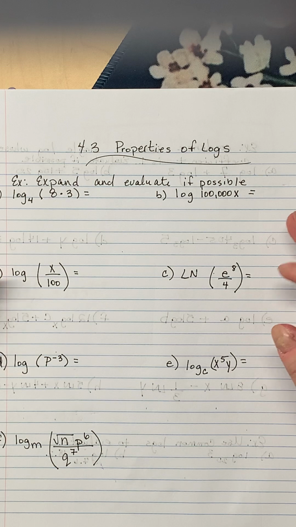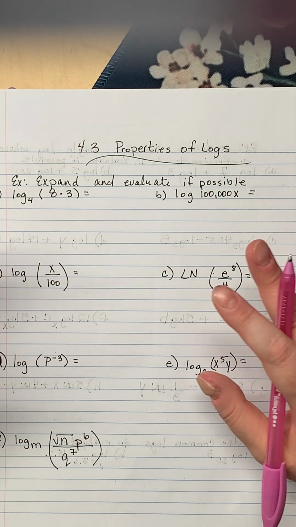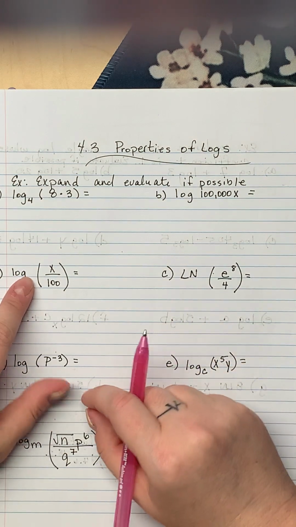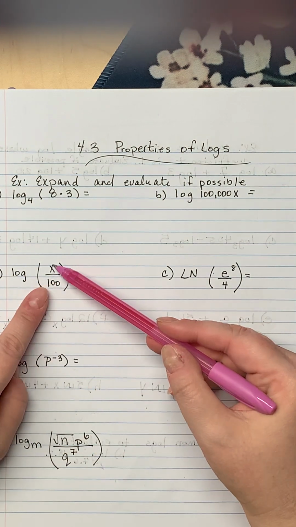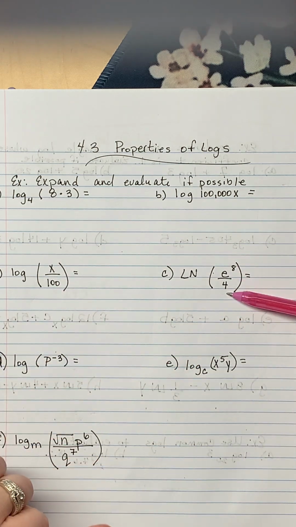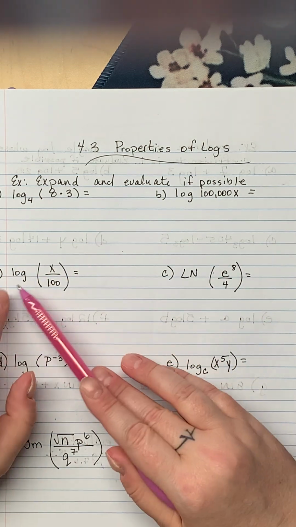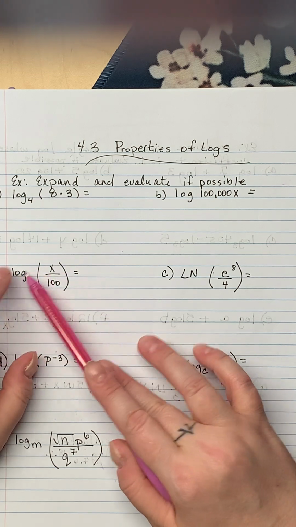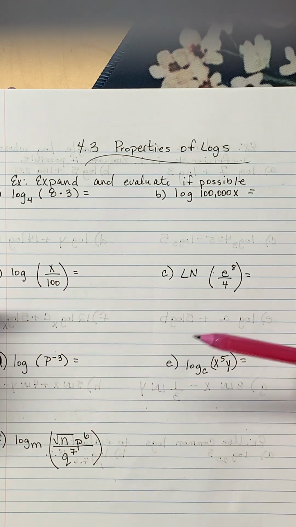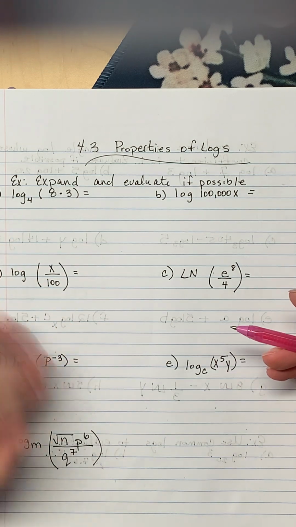Okay, so first of all, in 4.3, we take one log, like one word, L-O-G, and inside the parentheses, there will be a couple of things happening, and we have to expand it so that we have a log for every piece. Like for this part B, we need to expand it so that there's a log for the X and a log for the 100. It's kind of like distributing, only there's some special rules.